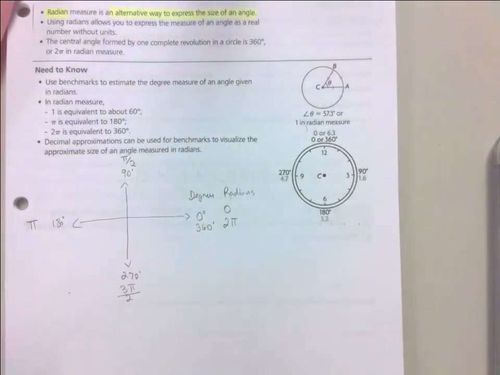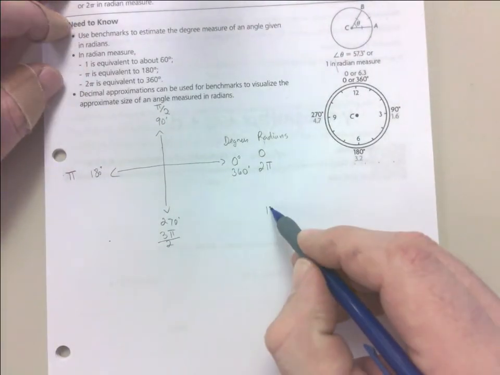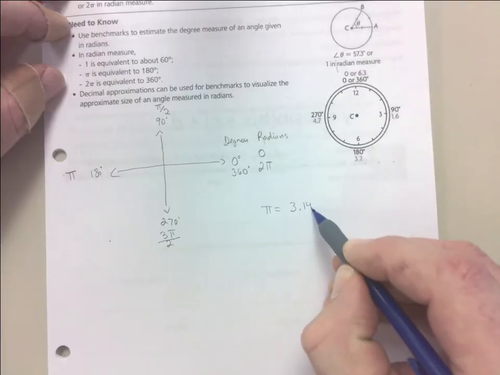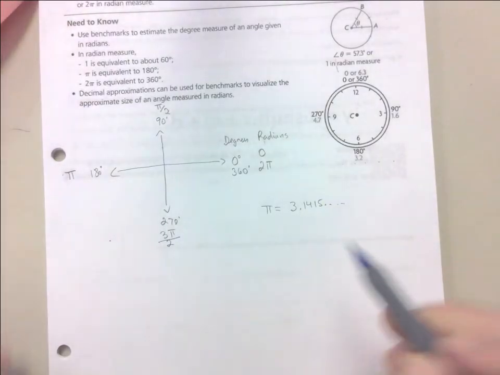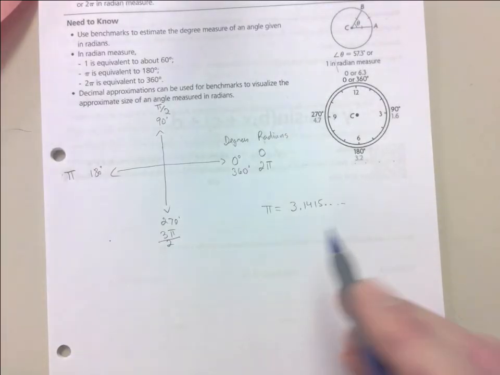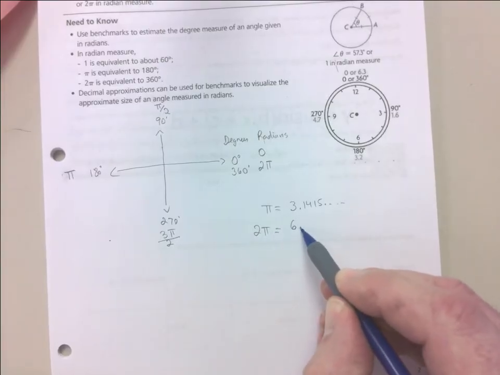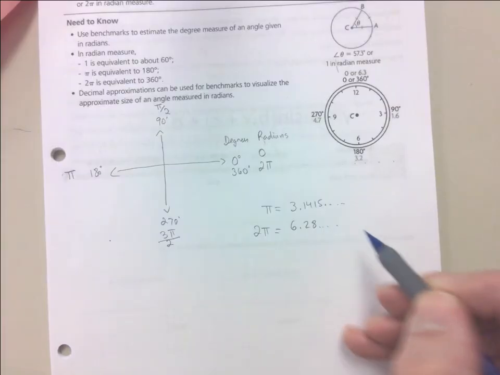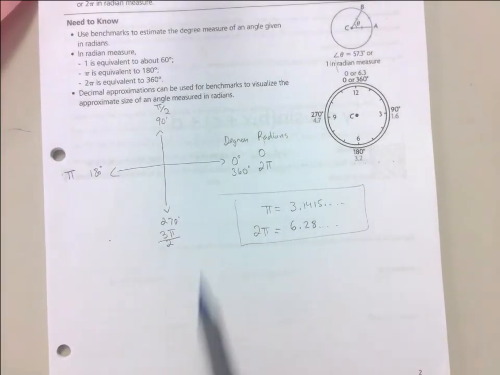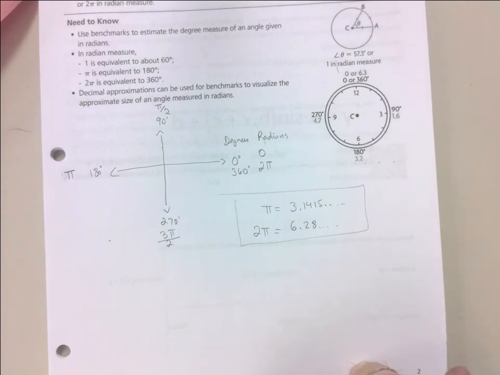By the way, let me just remind you, what is pi? Pi is what as a number? 3.1415, and it keeps going, right? It's indefinite. So 2 pi would be 6.28, and that keeps going, right? So just so you know, when we talk pi, we're actually talking about the numeric value of pi. But it's just too annoying to write out the decimal, right? So we just use pi. It's an irrational number. Okay, let's keep going.